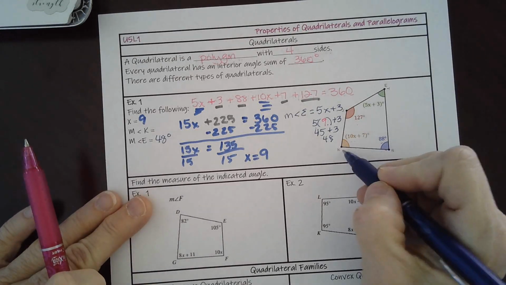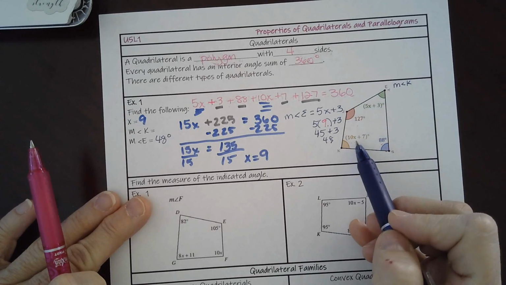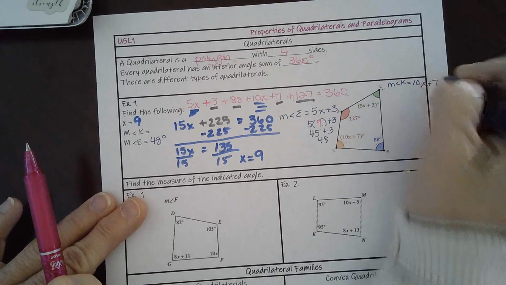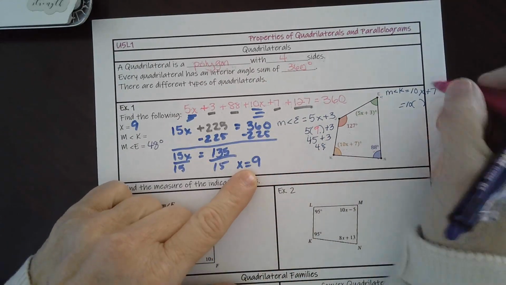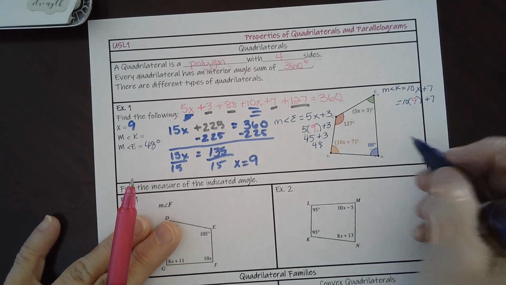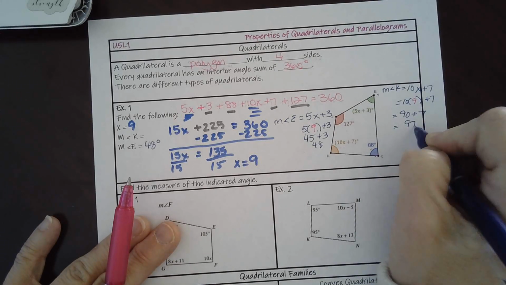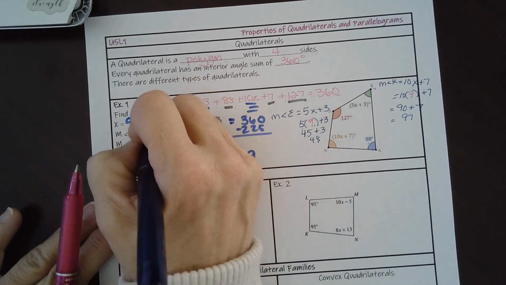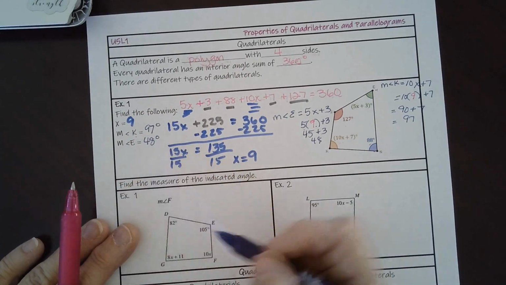And then to find the measure of angle K, I'm going to come over here. We can do the same thing. So I have 10x plus 7. I will substitute 9 in for x. This is going to give me 90 plus 7, which is 97. So the measure of angle K is 97, and it's an angle measure, so we need to add the degrees.